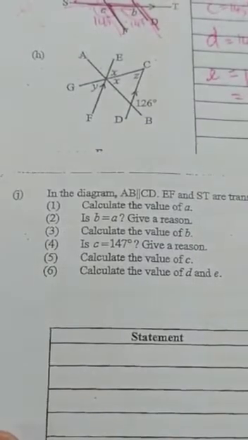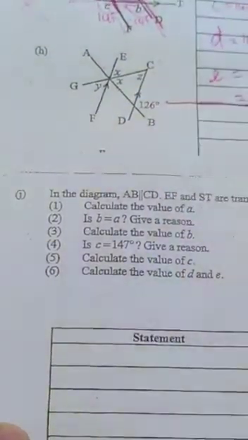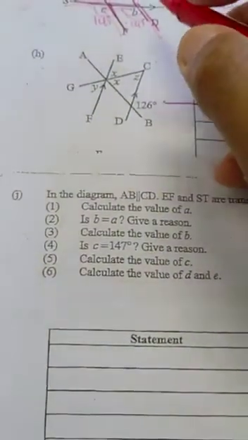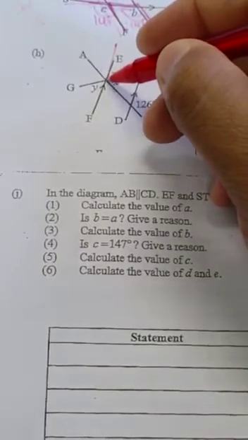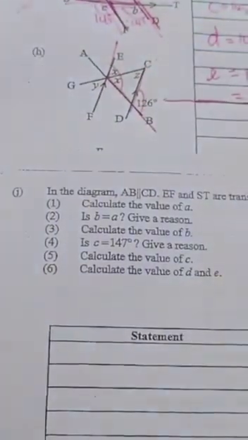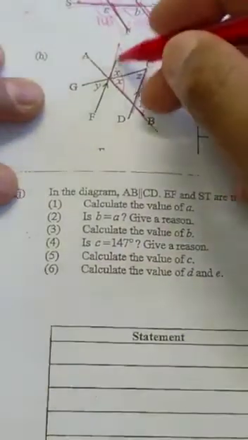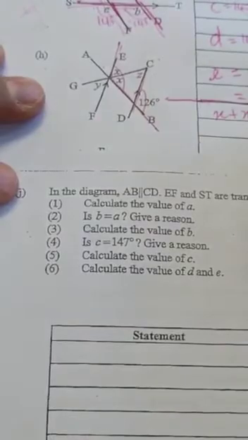Let's look at H. This is the ruler line here. So H. If we look at X, that line is parallel to this line here, so the corresponding angles are equal. You see that F being formed there? So X plus X, which is 2X, is equal to 126.